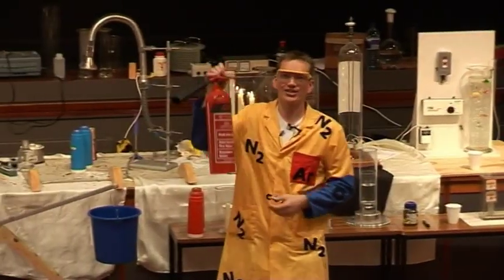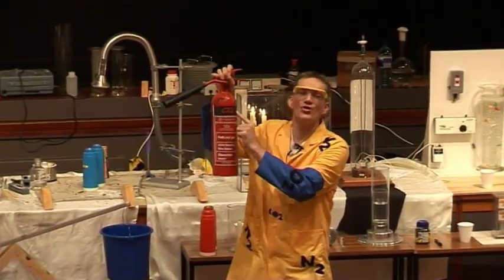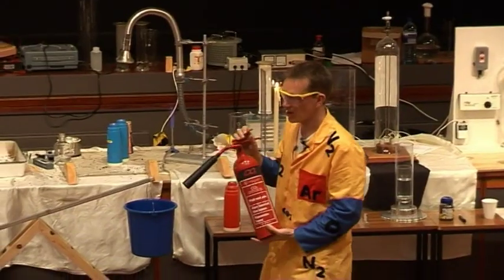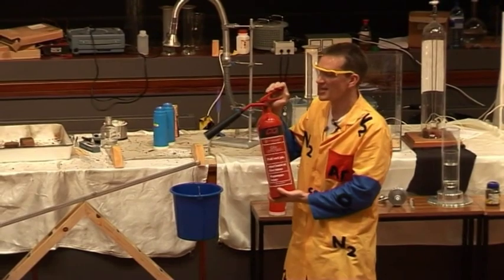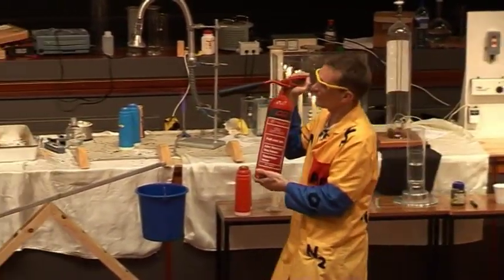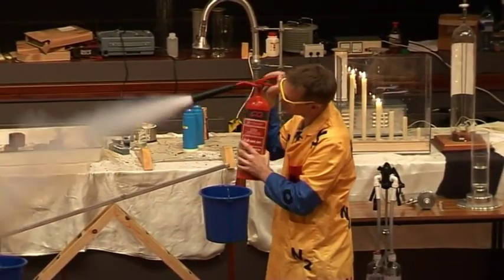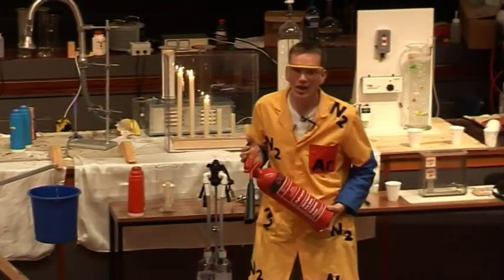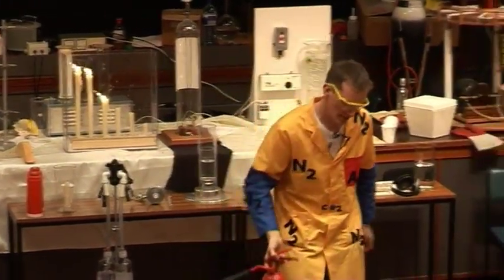So on the fire extinguisher, it says CO2. This is a carbon dioxide fire extinguisher, and we can see that it puts out the fire very nicely. I'll just set it off again. You ready? Okay. And did you notice when it comes out, sometimes you see some like snow falling out? Okay. Well, what this is actually a solid form of carbon dioxide.